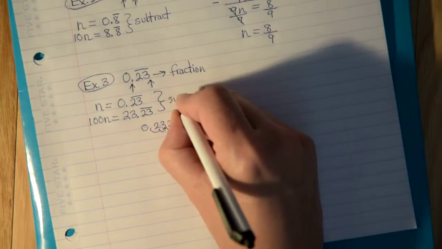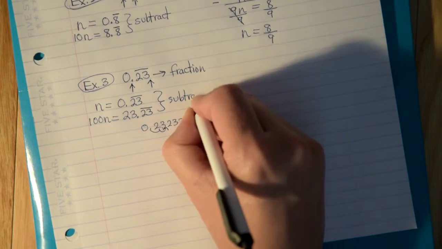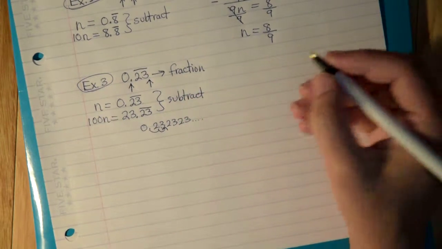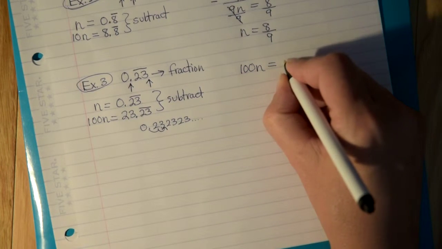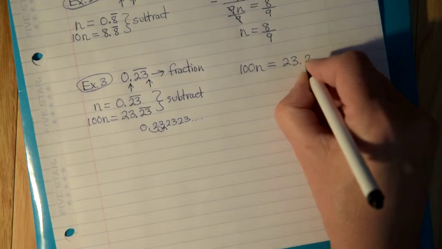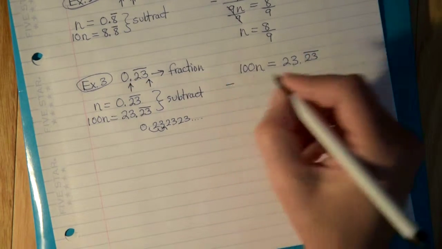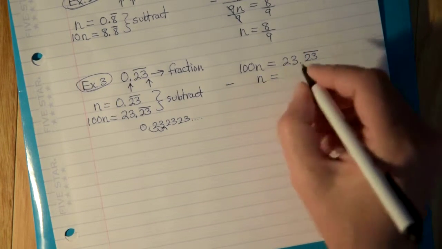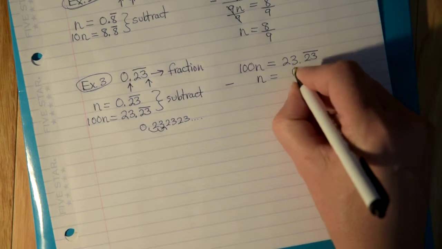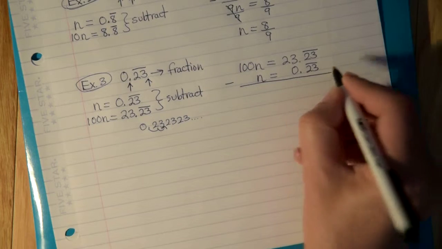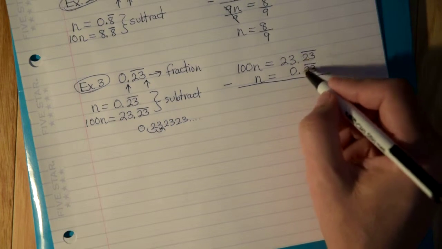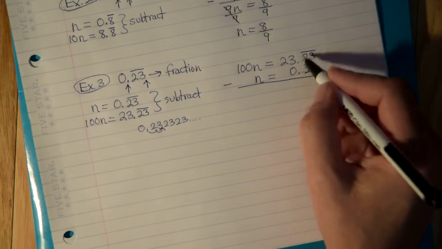Okay, subtract. And the largest equation on the top, 23.23 repeat minus n. Line up your decimal, that's really important. Once people get these equations, they're pretty good at getting equations.